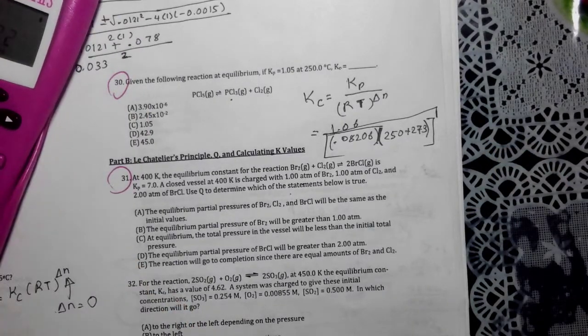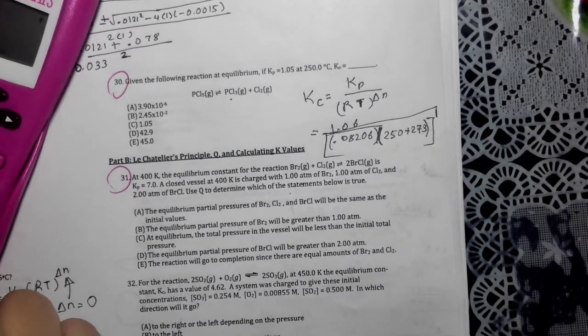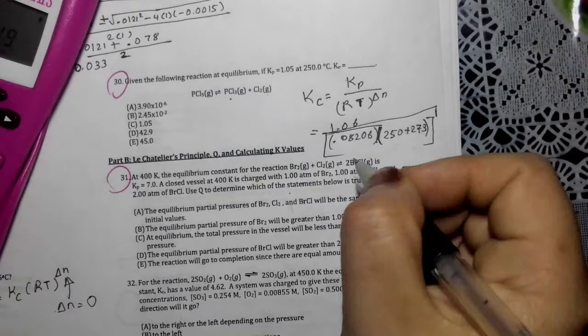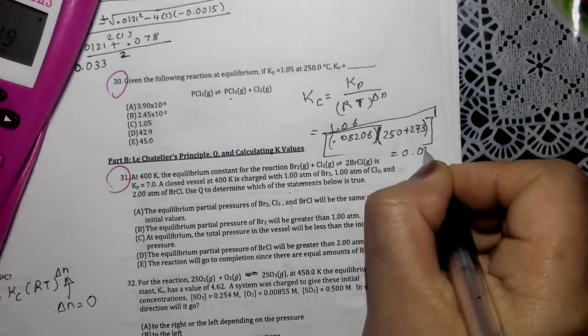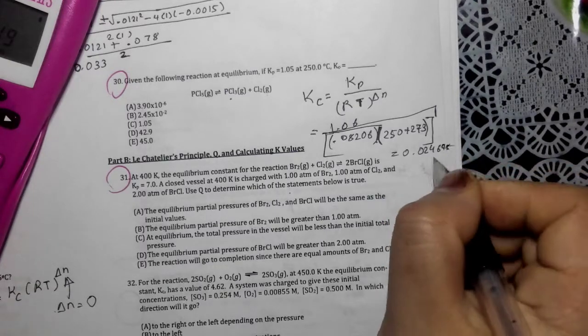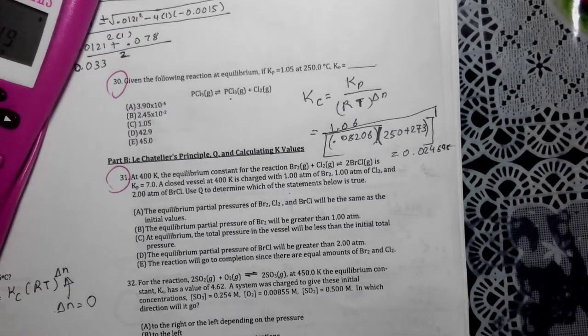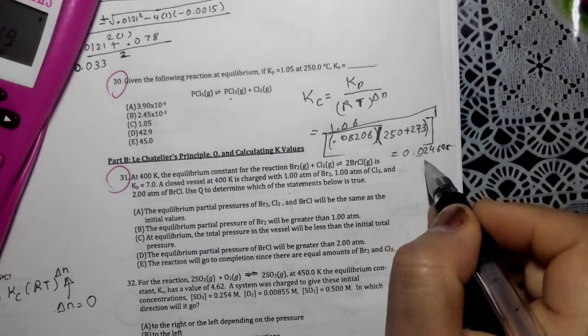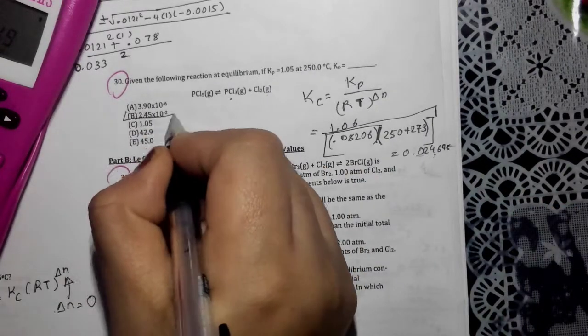So let's see, 0.08206 times 250 plus 273, then 1.06 divided by the answer. Okay, so you're gonna get 0.024698, whatever it is. So if you move the decimal right there, B.